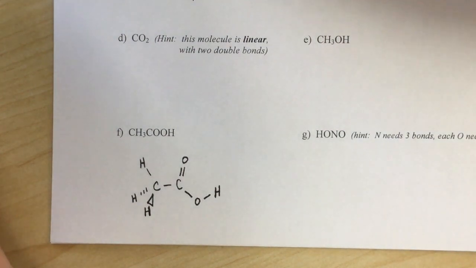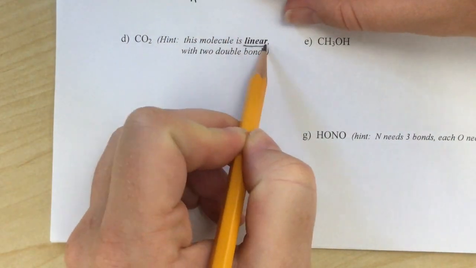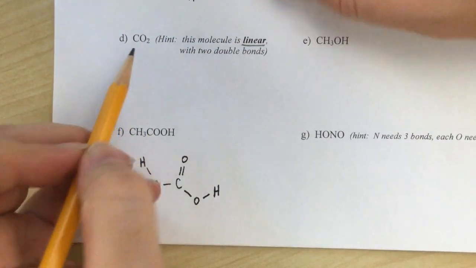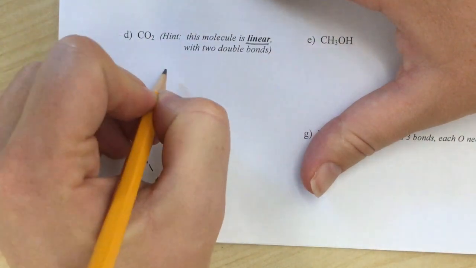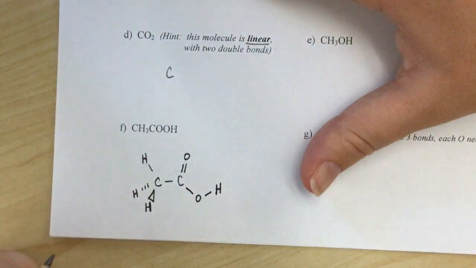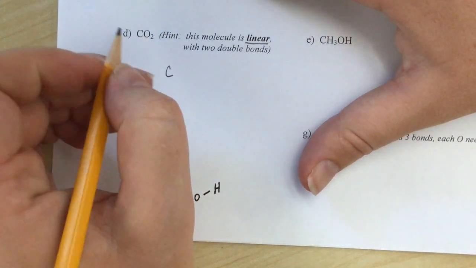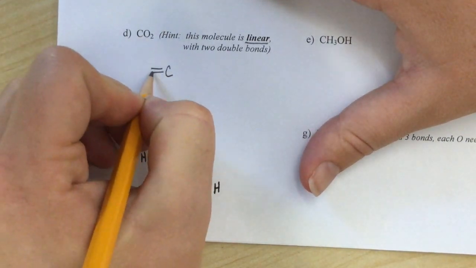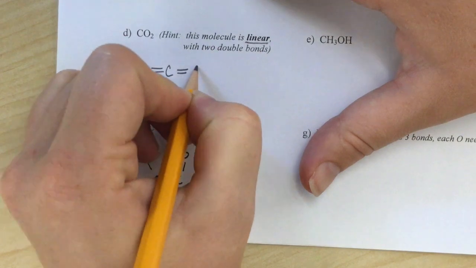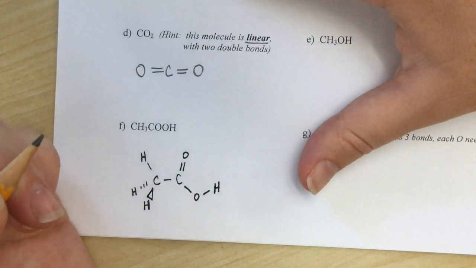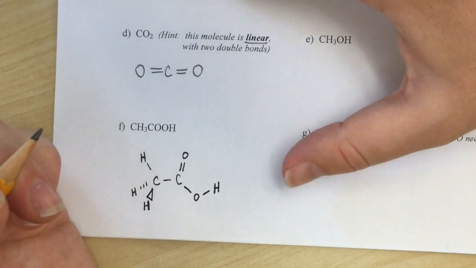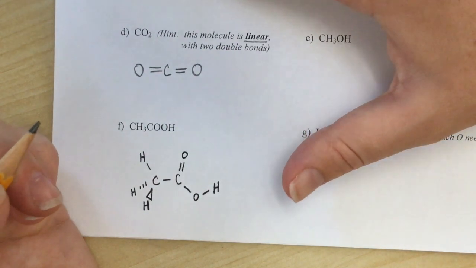For D, the first thing that we're going to want to do is draw the structure. We're told that the structure is linear, so we'll draw it as such. Carbon requires 4 bonds, and oxygen only requires 2, so carbon is going to be our central atom with 2 oxygens coming off of it.